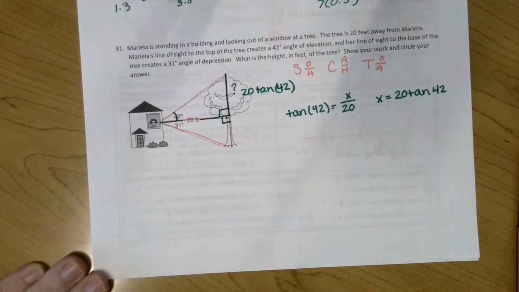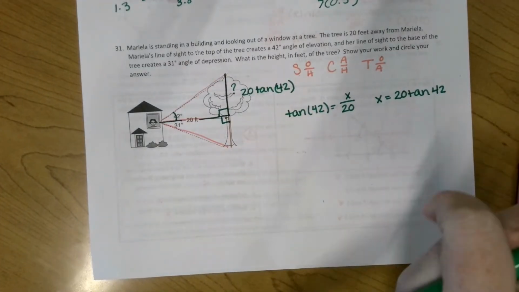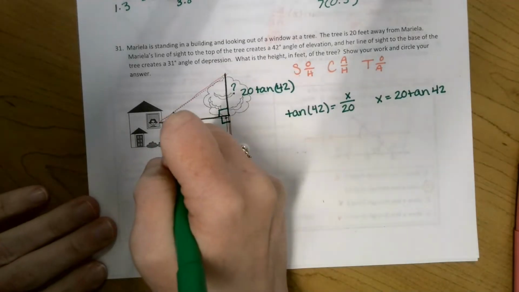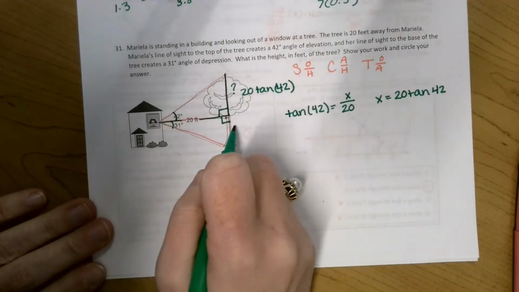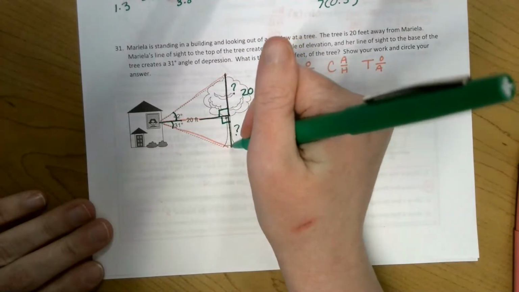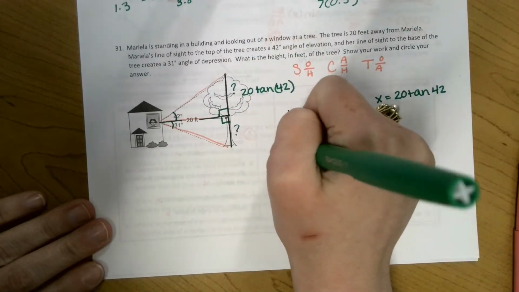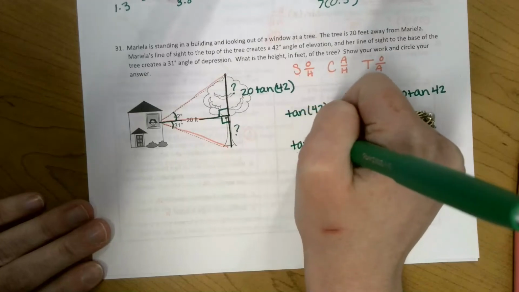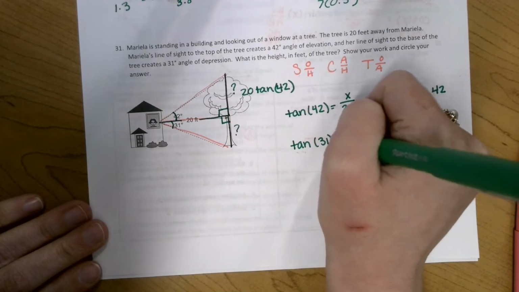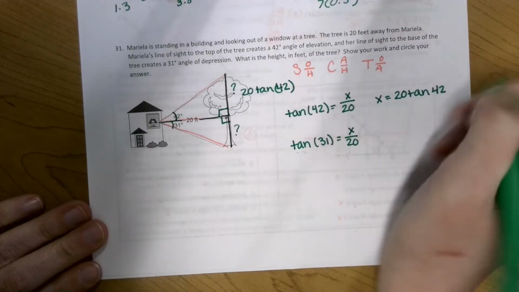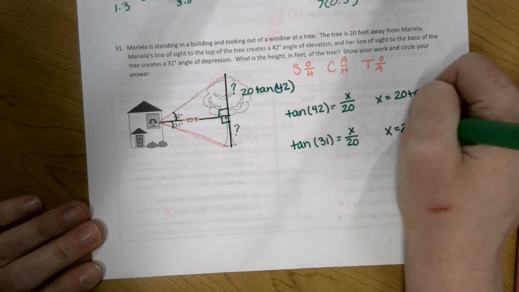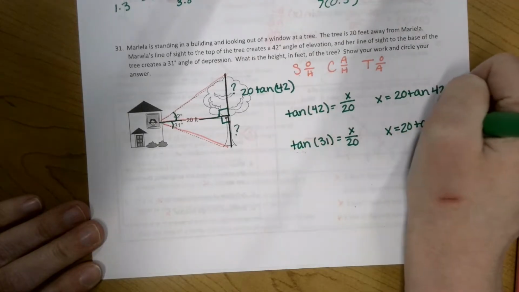Okay, then we have the bottom of our tree, and we're going to come back and put this in the calculator in a second. So same thing, our angle is 31. We are missing our opposite side. We have our adjacent side, so we're going to use tangent again. So tangent of 31 is going to equal x over 20. X is going to equal 20 times tangent 31.